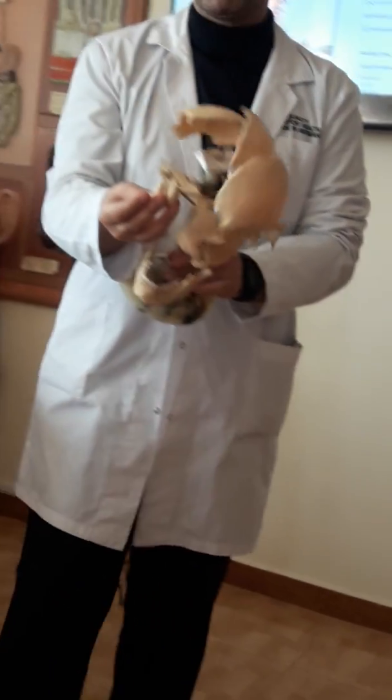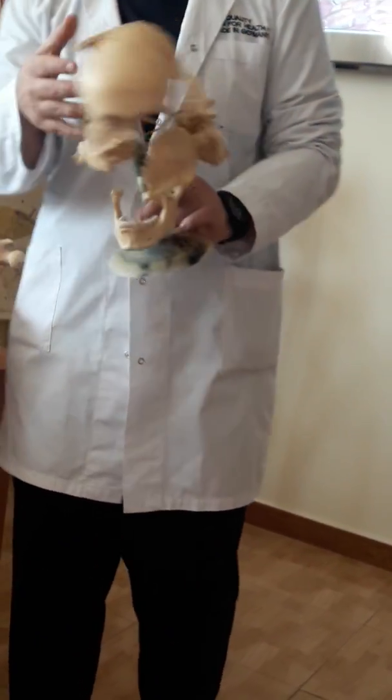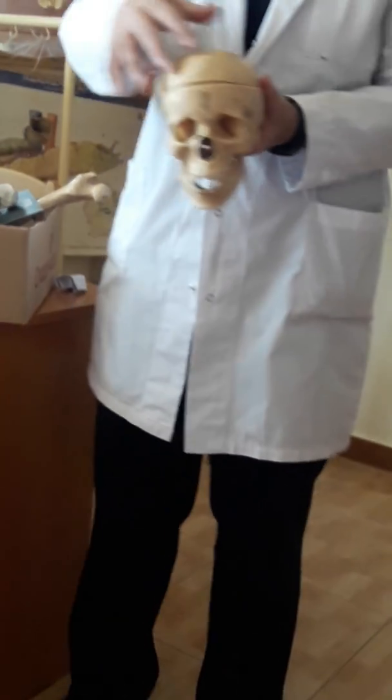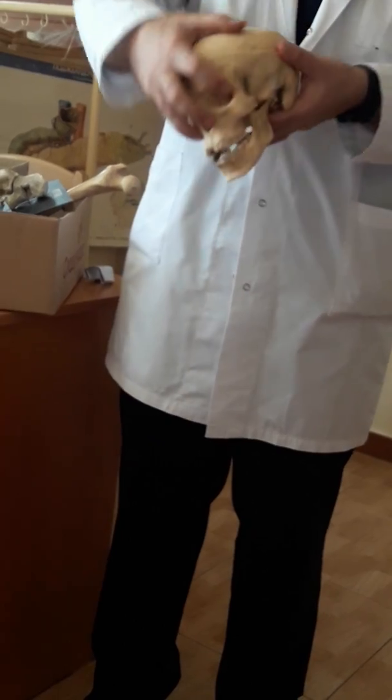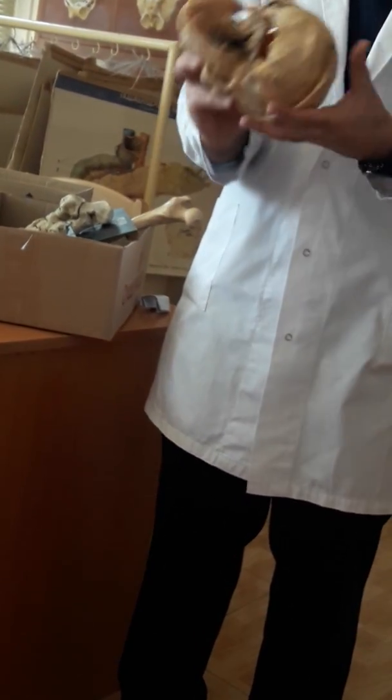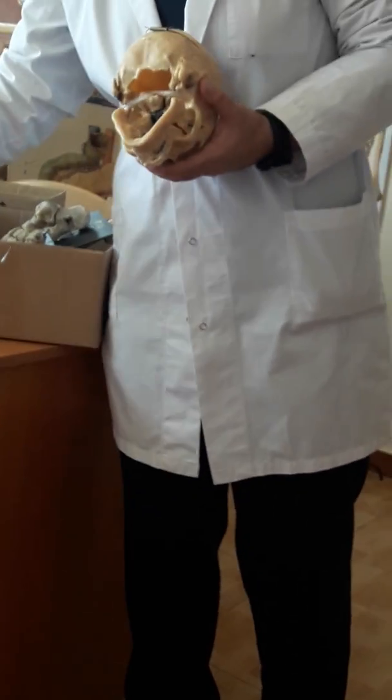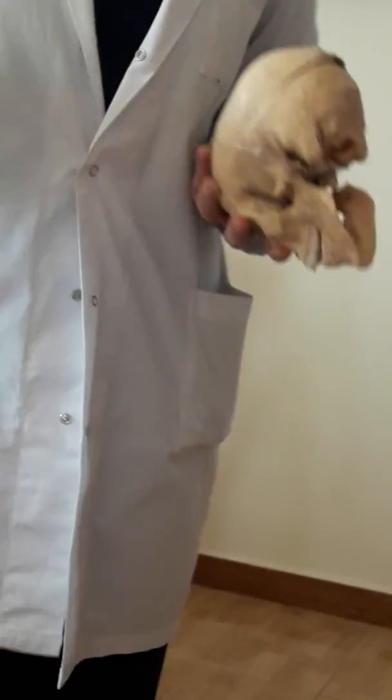Let's say once again, you can see that all these bones are single. I can show it in these columns. This is the frontal bone. This is the occipital bone. This is the sphenoid bone. And that is the ethmoid bone. Let's say once again, my friends, we have 4 unpaired bones in the neurocranium. Frontal one, occipital one, sphenoid one, ethmoid one.